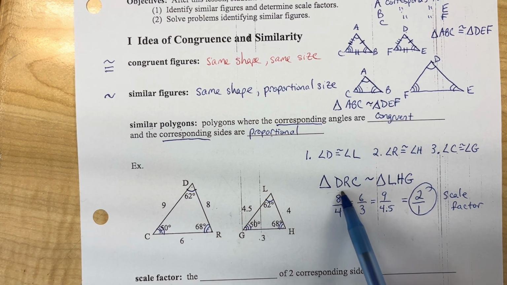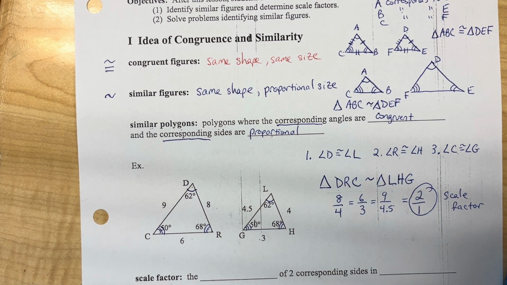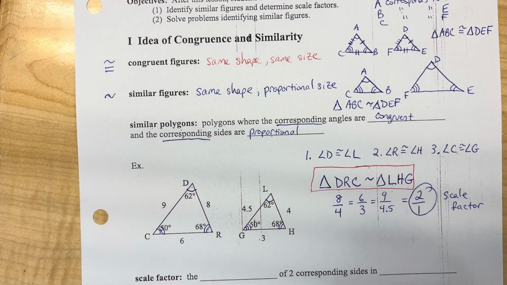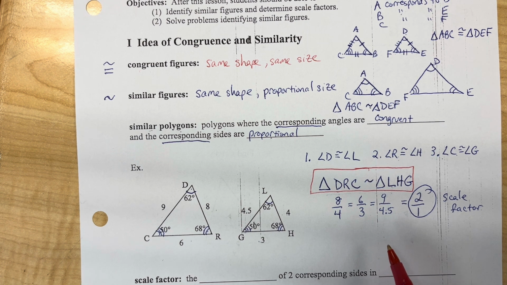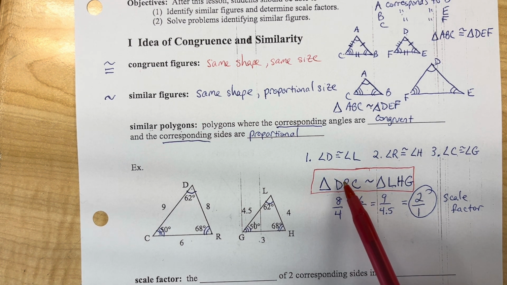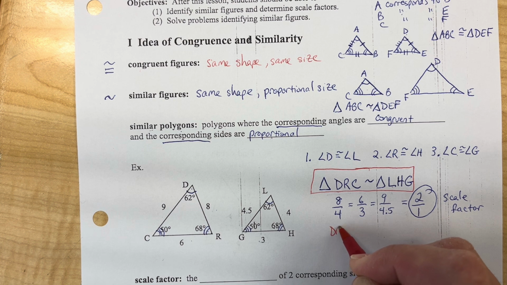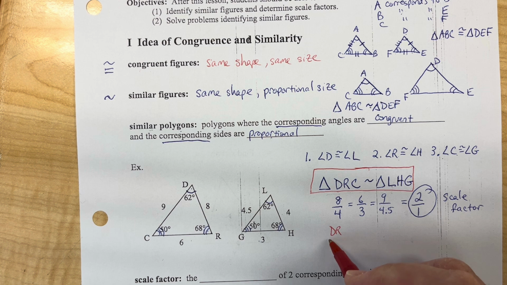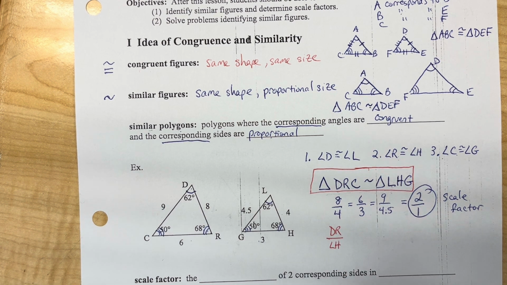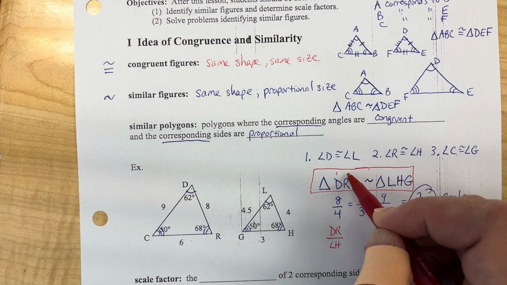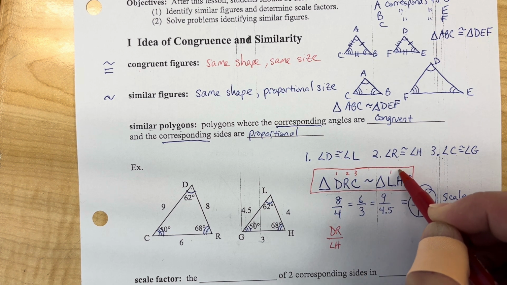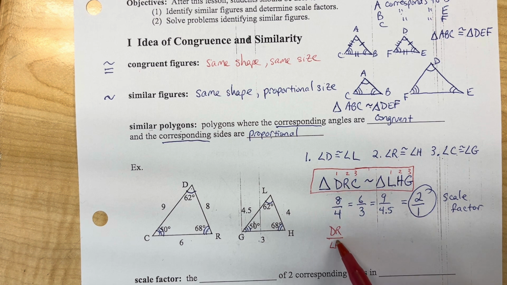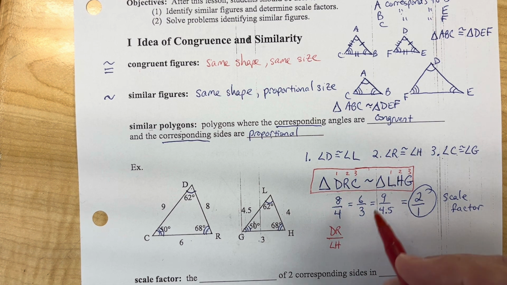Now, when you see this kind of statement here, we can use this, even if we don't have a picture, to match up the corresponding sides. If I look at the first 2 letters, DR, I know that will correspond to the first 2 letters, LH. One way I've seen this, which is kind of cool, is to number the points 1, 2, 3, and 1, 2, 3. So the side with 1 and 2 is DR, and then 1 and 2 is LH.